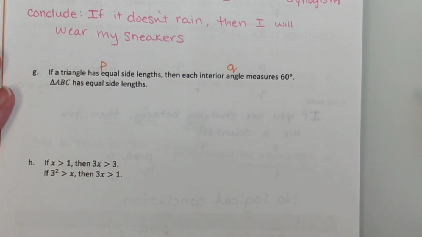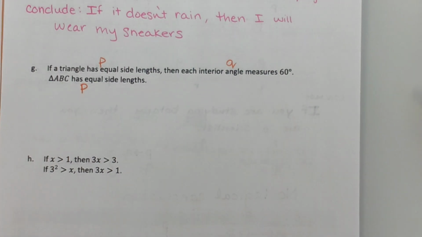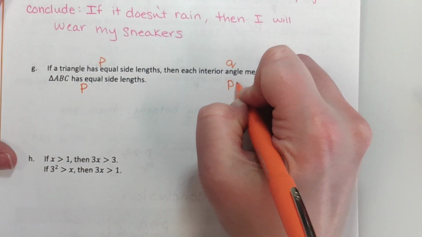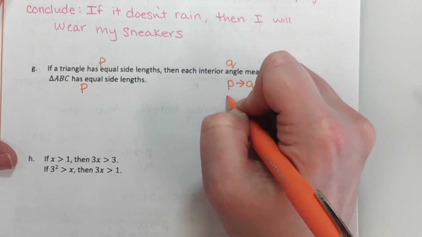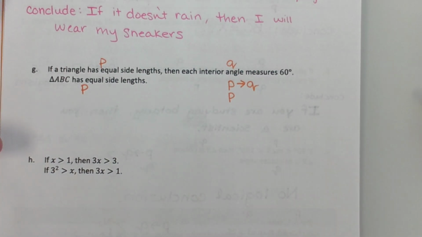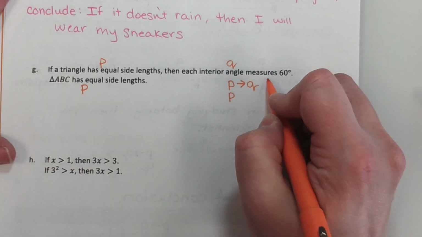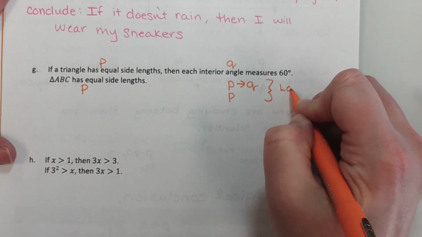It's not R, it's P. It's getting a little more specific. Sometimes it's not word for word. Sometimes they might say an item has this characteristic of P, but it's still P. If P, then Q, P. That is law of detachment.